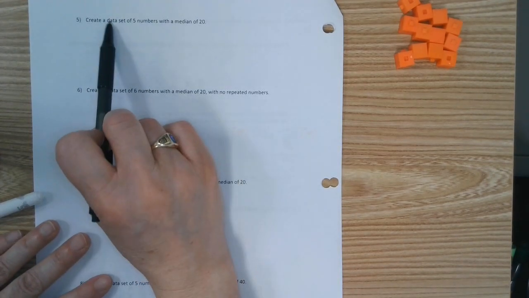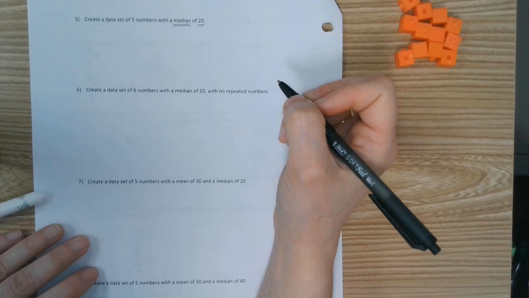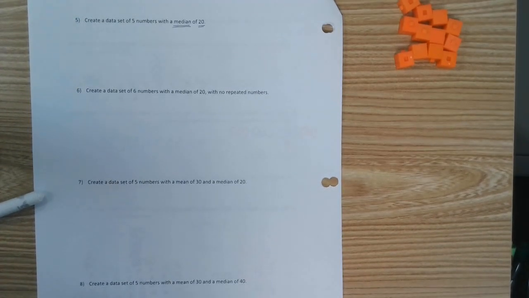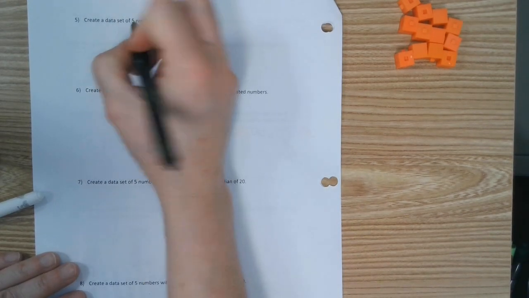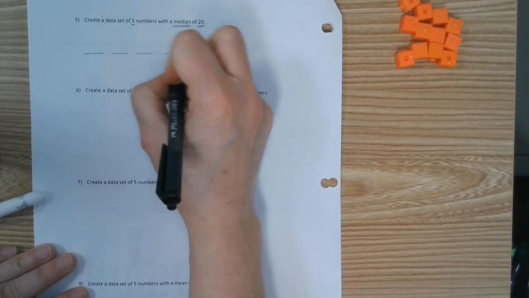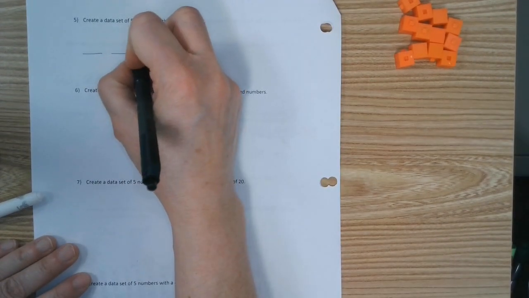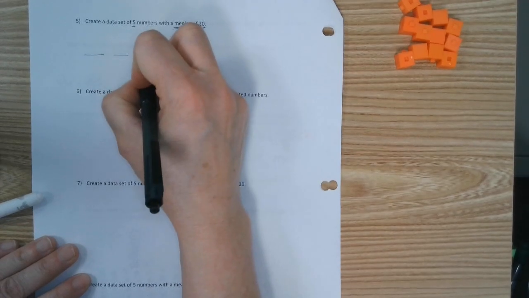All right, create a data set of 5 numbers with a median of 20. So think for a minute about what a median means. Median is the middle number when they're ordered from smallest to largest. And if I have 5 numbers, then I do have one single middle number. So in this case, I like to put my little slots out for my numbers. And I know that this has to be 20 because this is my median.